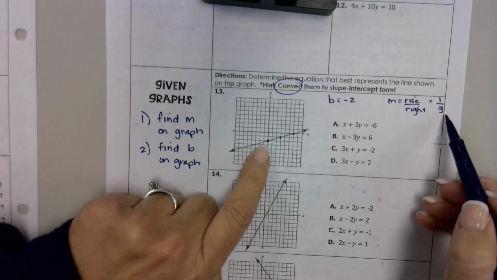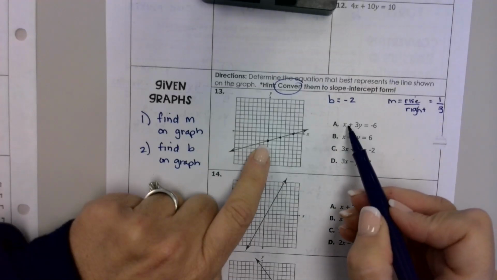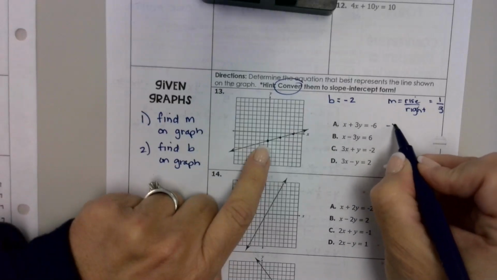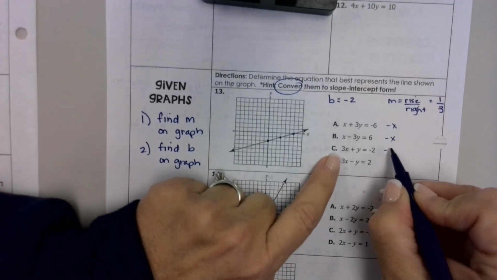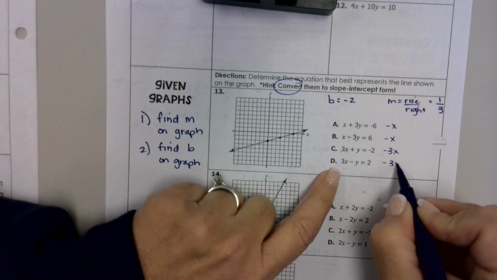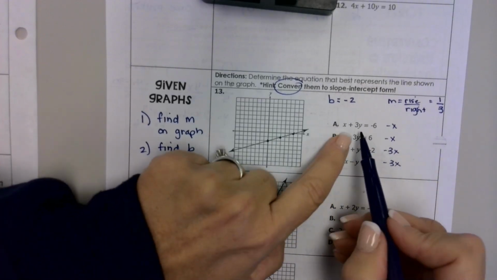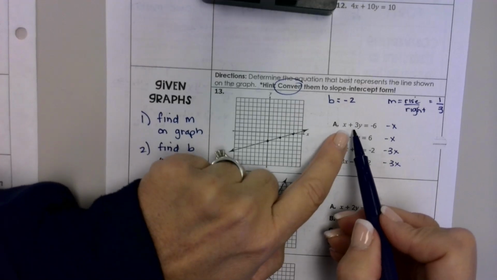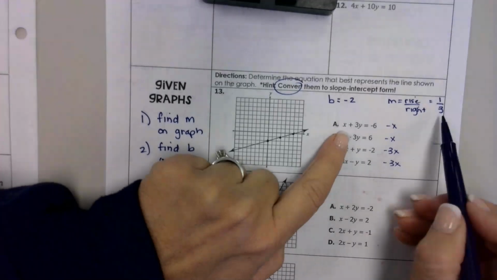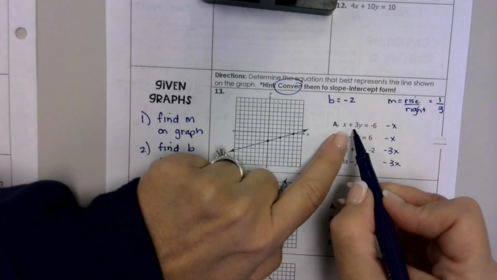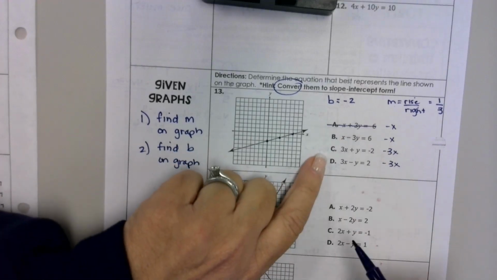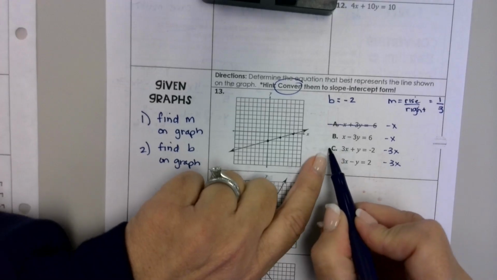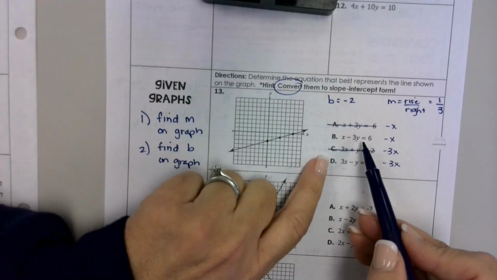So I'm going to have a positive slope value. If I look at this, when I move the x over, I'm going to have a negative x, and then a negative 3x and a negative 3x. So I know that when I divide by these numbers, I have to divide by a number that's going to be negative because I want a positive slope. So when I divide by this 3, I'm going to have a negative or a positive. So I can't have A as an answer. I can't have C as an answer. So it has to be either B or D.